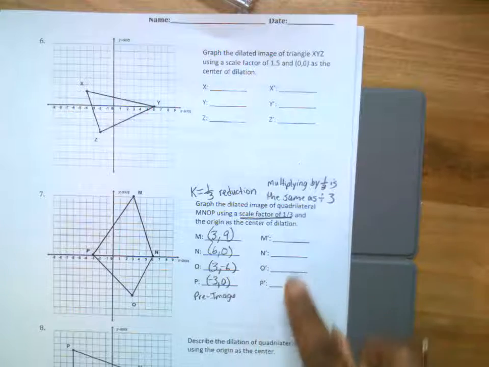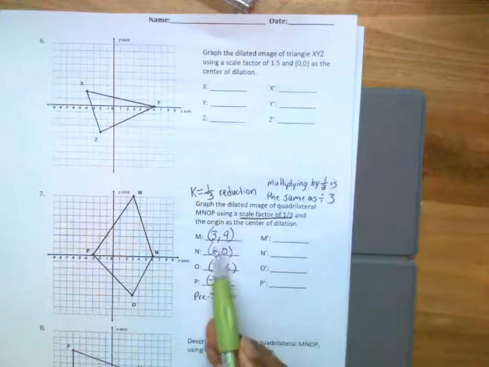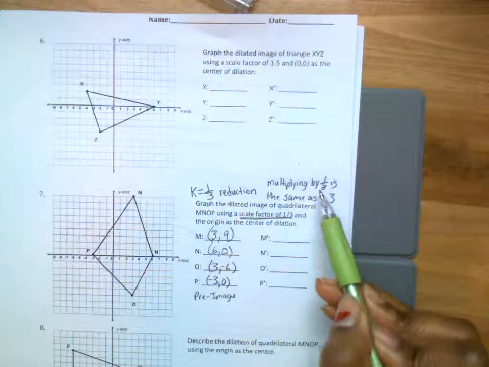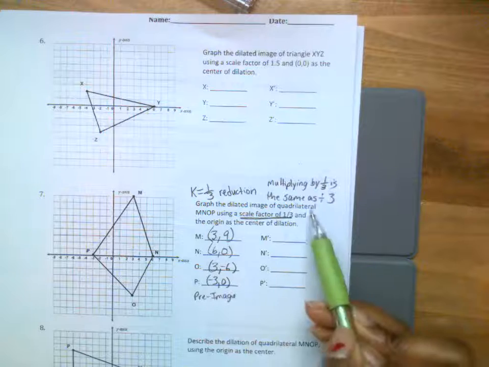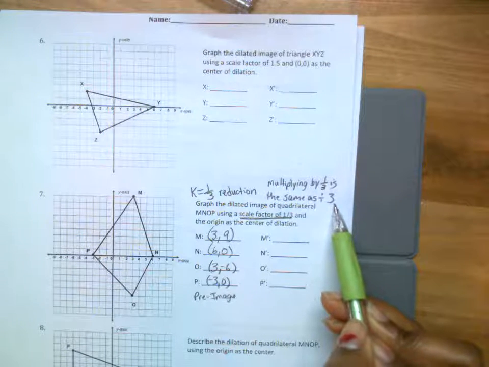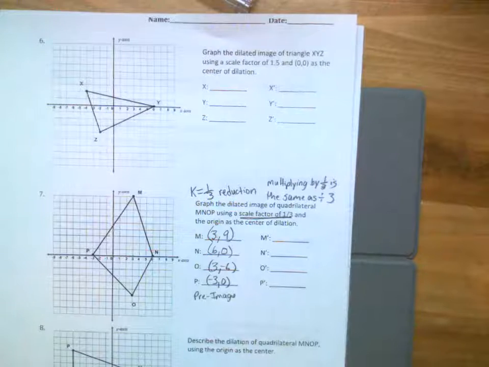This is your pre-image without the tick marks. So to get the image, you use your scale factor. You're going to multiply 1/3 times each of these numbers. But the trick is to know that 1/3 is the same as dividing by 3. So multiplying by 1/3 is the same as dividing by 3.